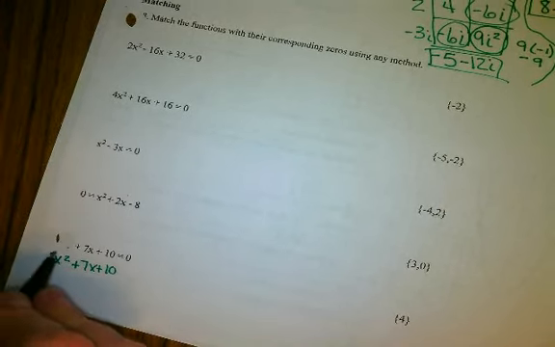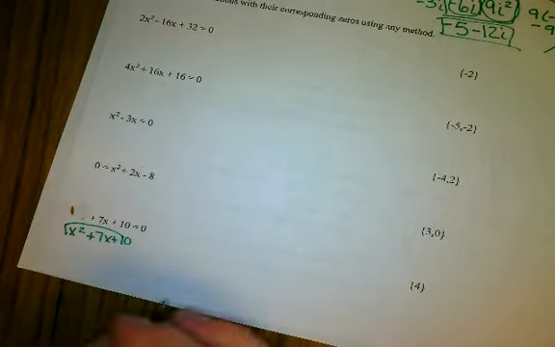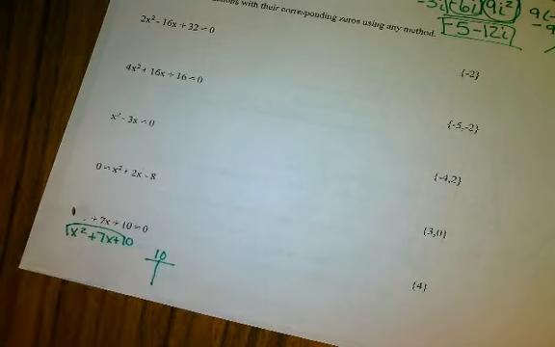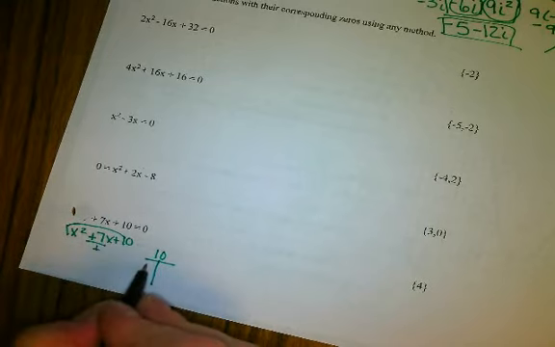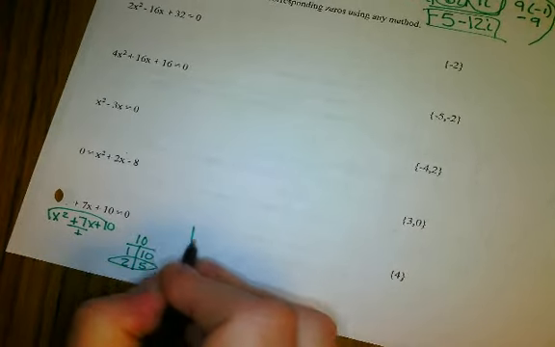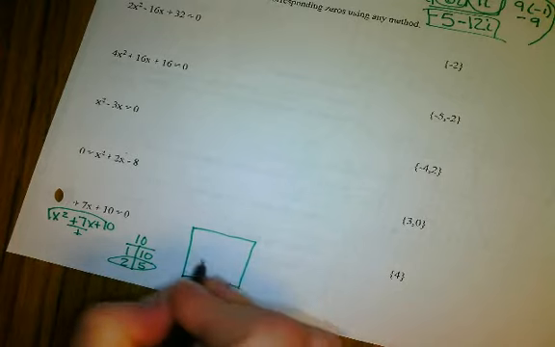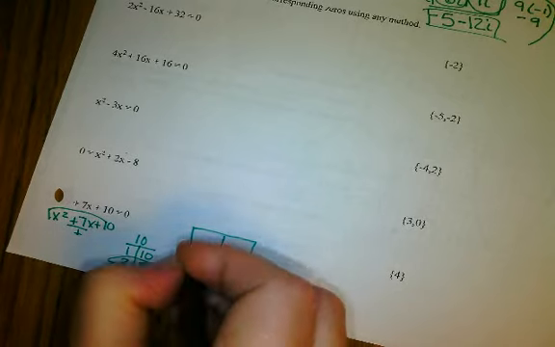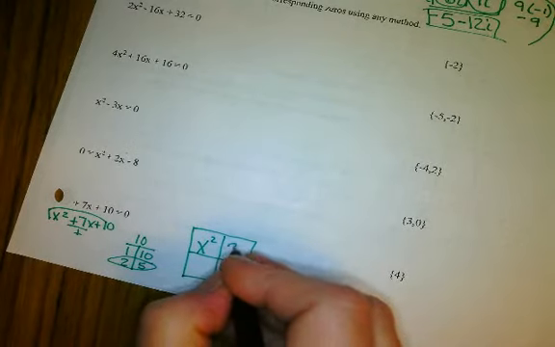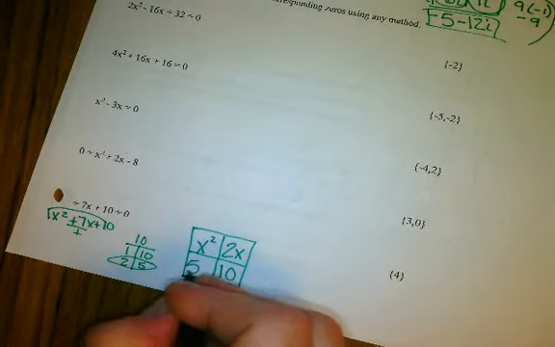Okay, so on this one here, I'm going to multiply the a and the c. If I do that, I get 10. So I'm looking to see what factors will multiply to get 10 and add to get 7. So 1 and 10, and 2 and 5. I can tell it's the 2 and the 5. Okay, so I'm going to do a box. I'm going to put the x squared here and the 10 here. Put the 2x here and the 5x here.